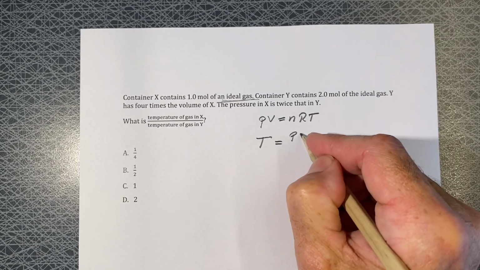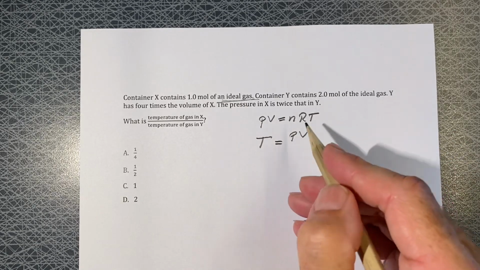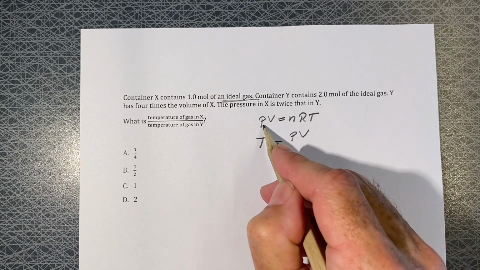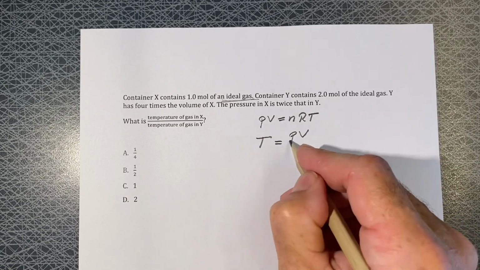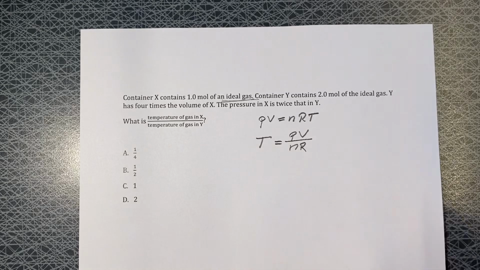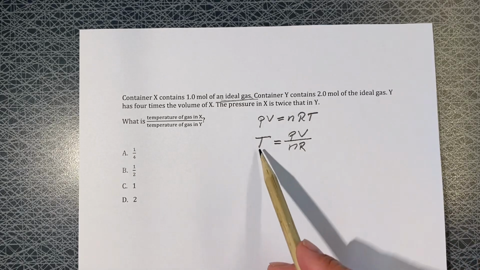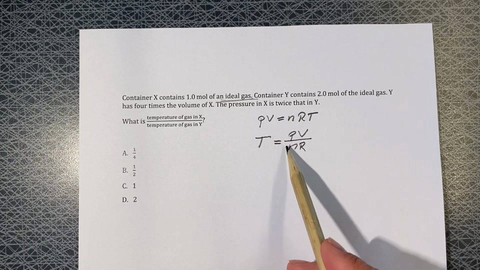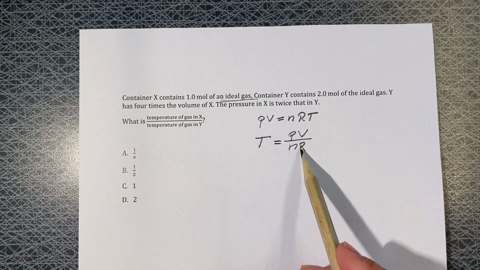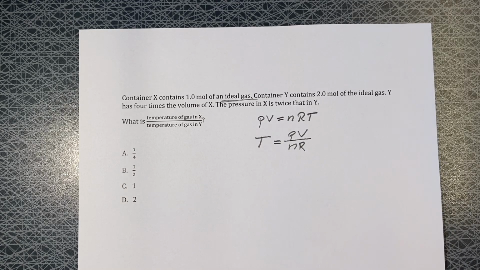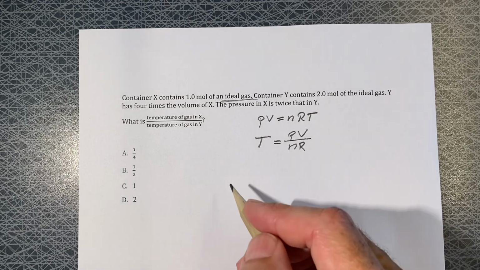T is pressure times volume divided by nR, so nR will be down here. So I'm writing it like this. Temperature equals pressure times volume divided by number of moles times R, a constant. Okay, now let's see.